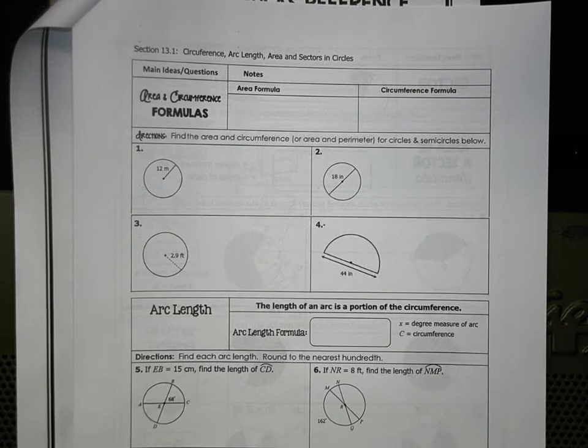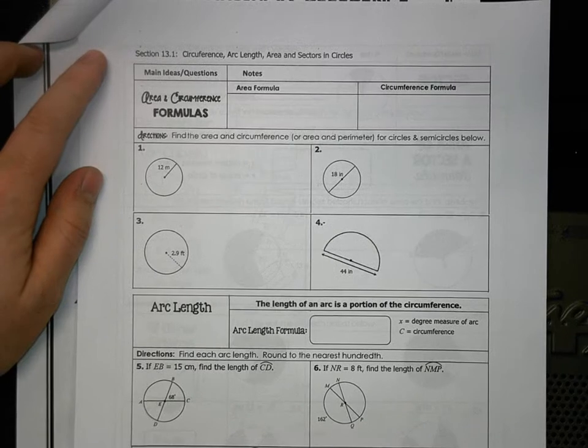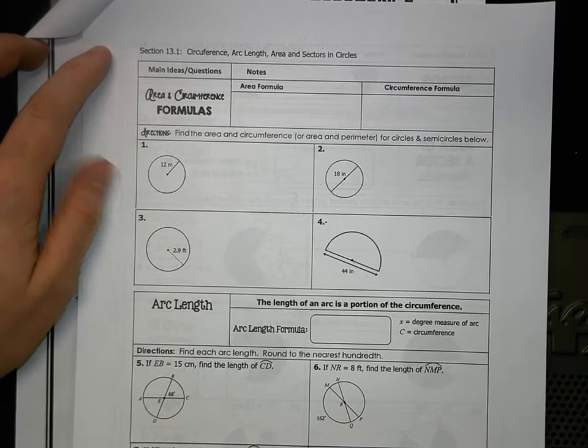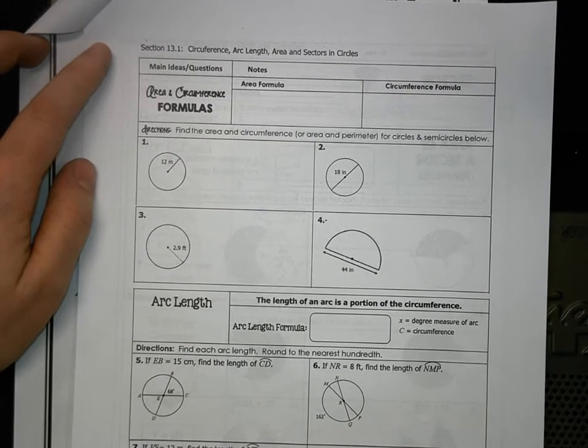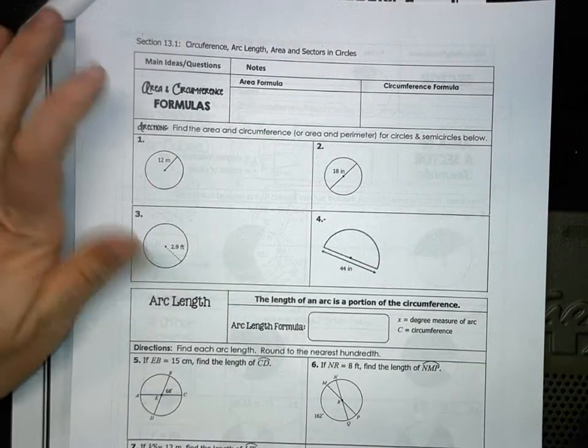This is Math 2, Unit 13, Section 1: Area, Arc Length, Circumference, and Sectors and Circles. So first we're going to start off with area and circumference in a circle.